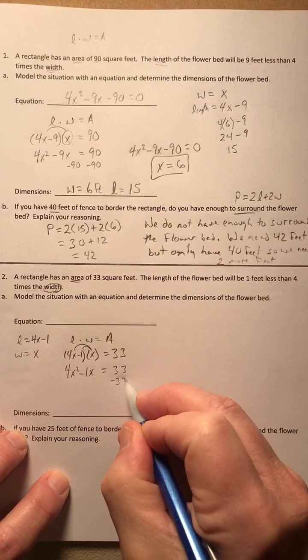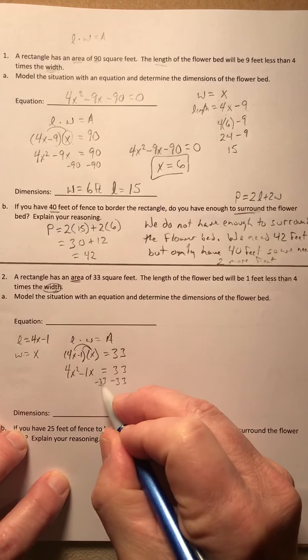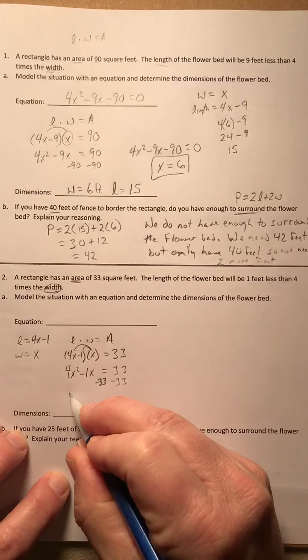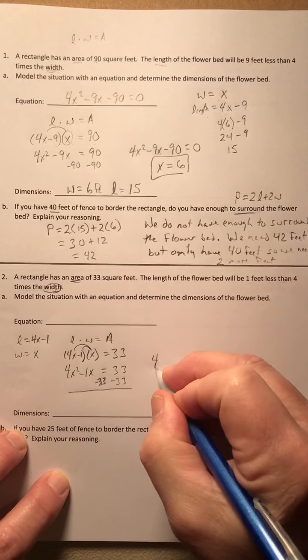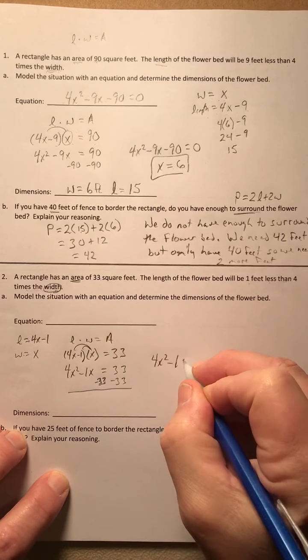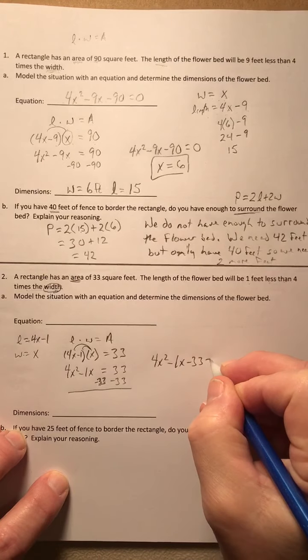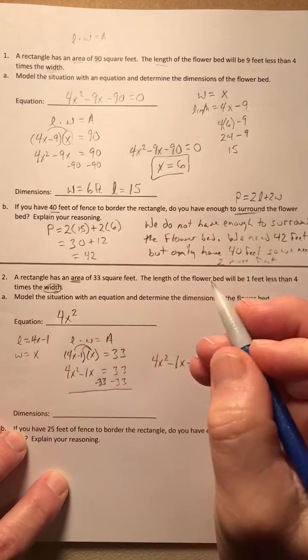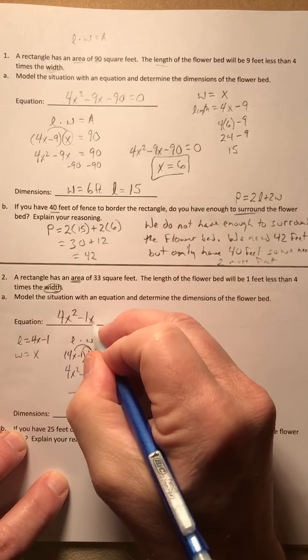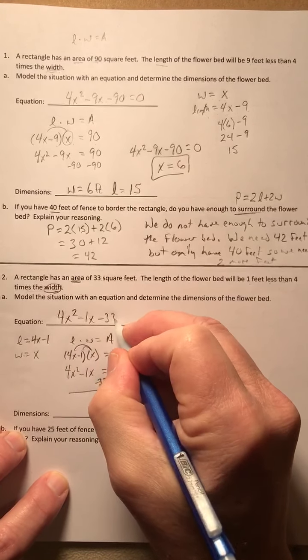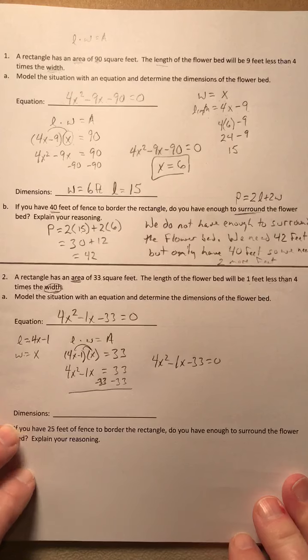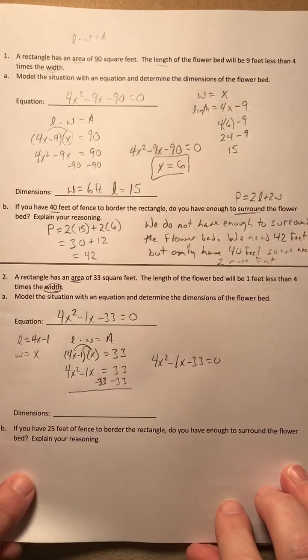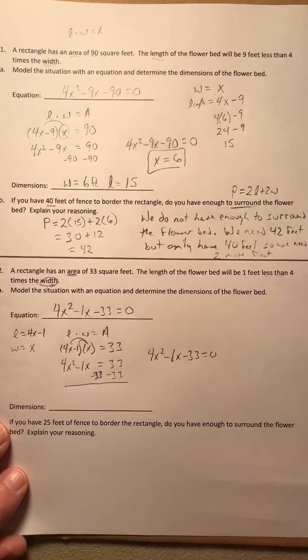Then I subtract 33 because I want a 0 on one side, so we get 4x squared minus 1x minus 33 equals 0. That's the equation I'm going to write on the line, and also the equation I'm going to put in the calculator.